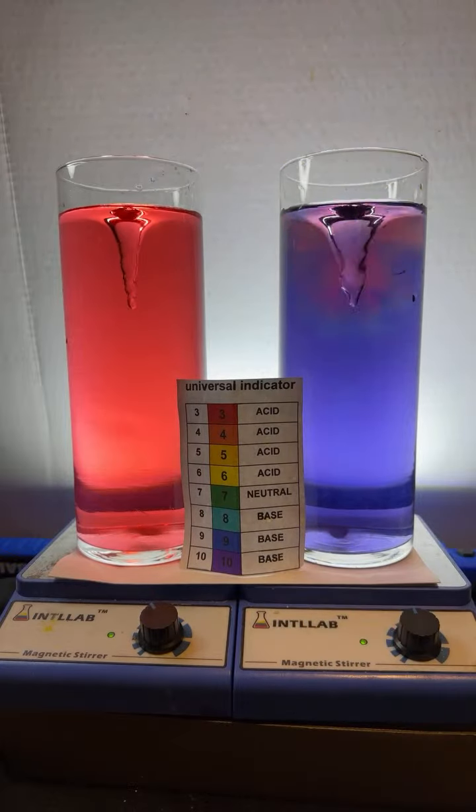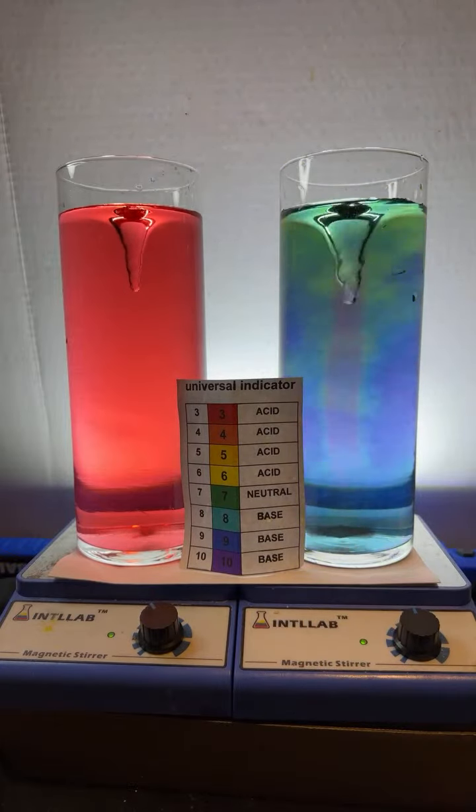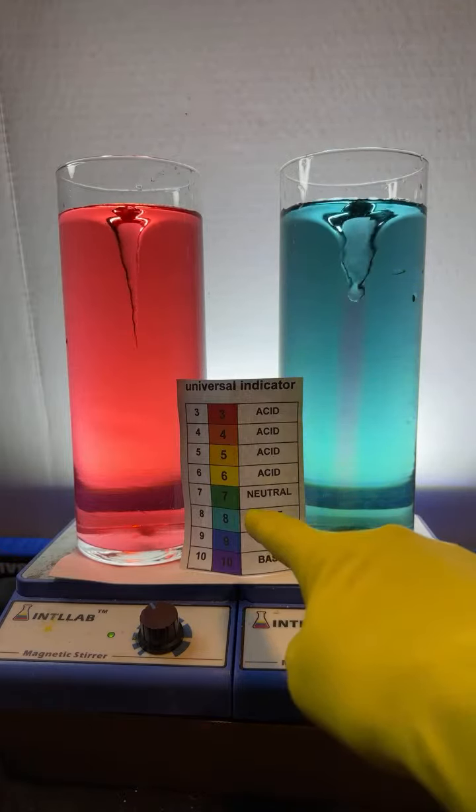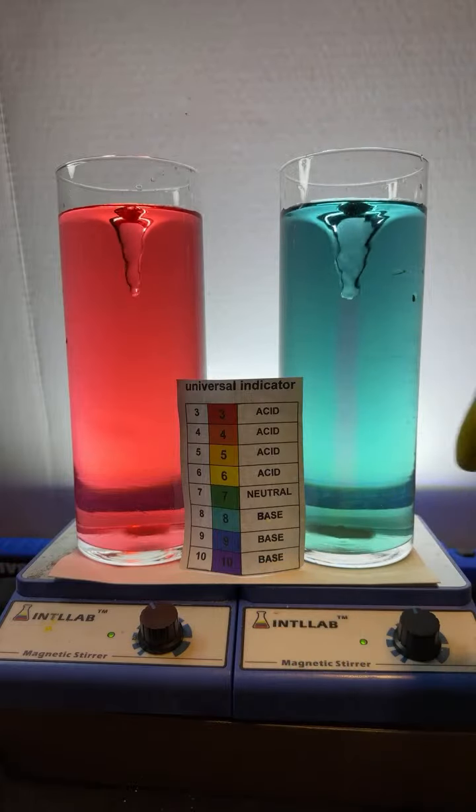All right, in goes a little more acid. Hey, look at that. I've neutralized it, pretty much. I'd say it's pH 8. So we dropped from pH 10 to pH 8 over here on the right.